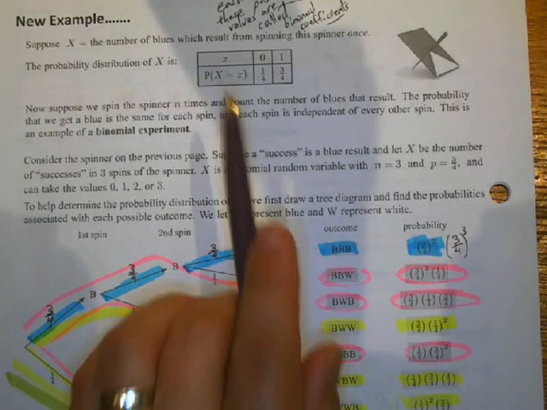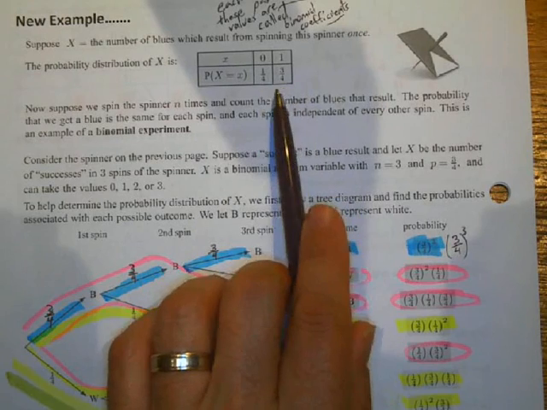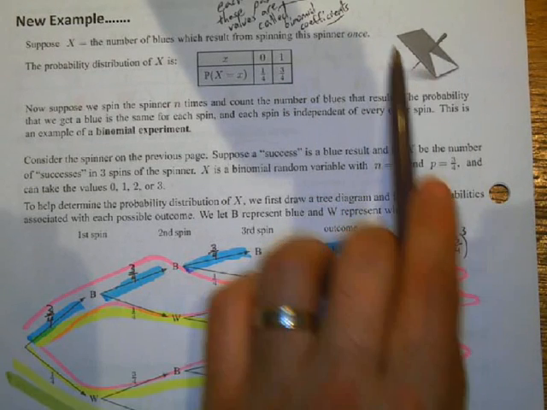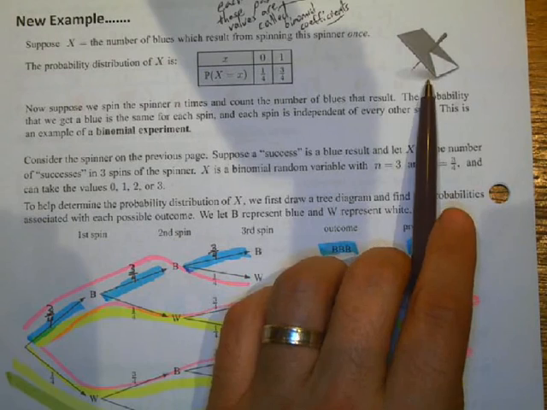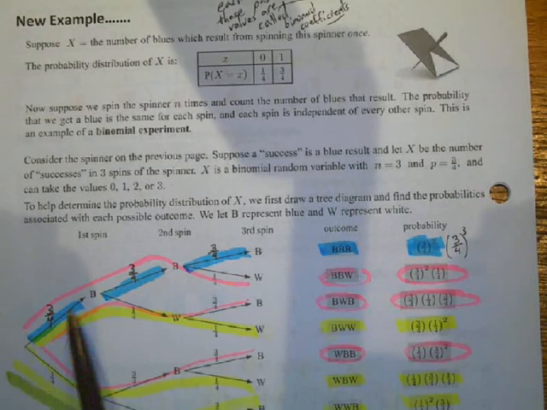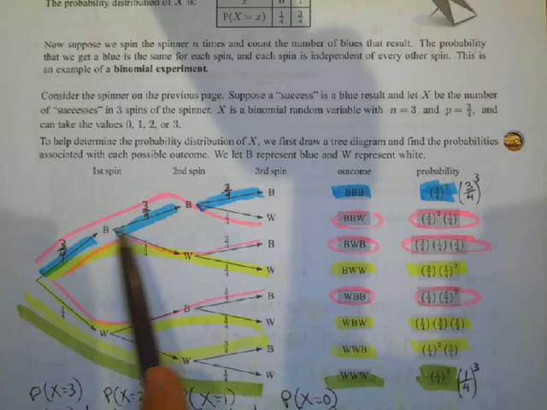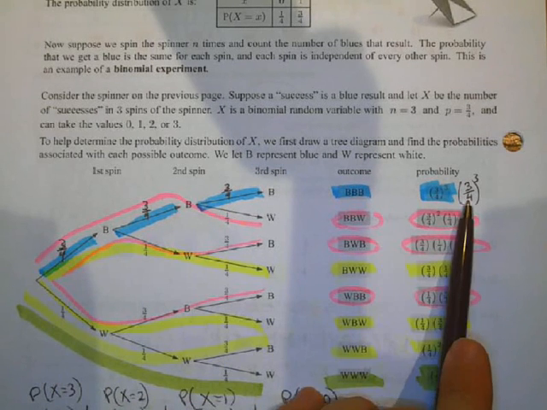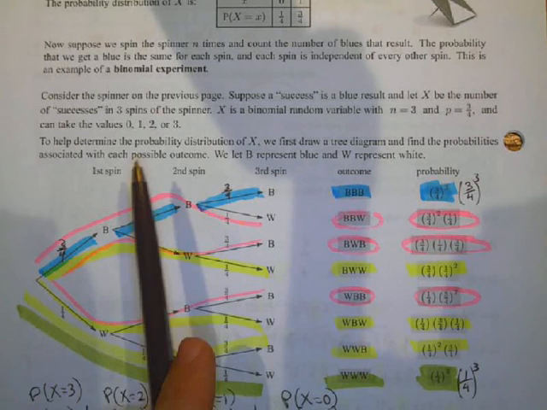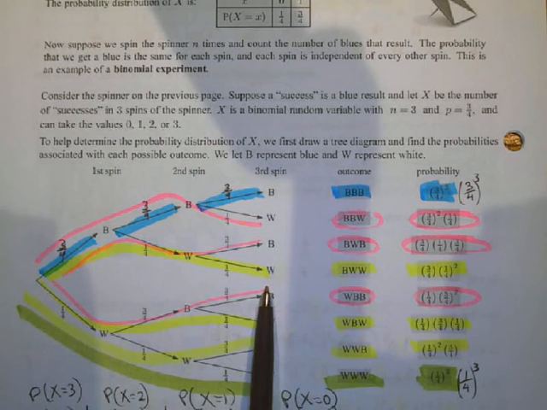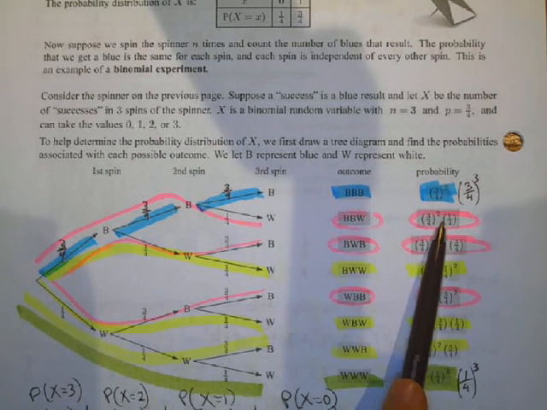Okay. So we have this drawing here. So if you get blue 3 times, it's 3/4 times 3/4 times 3/4. If you get blue twice, you follow one of these pink pathways. If I want to get blue once, I follow one of these yellow pathways. And if I want to get no blues at all, we're going to follow the green pathway.